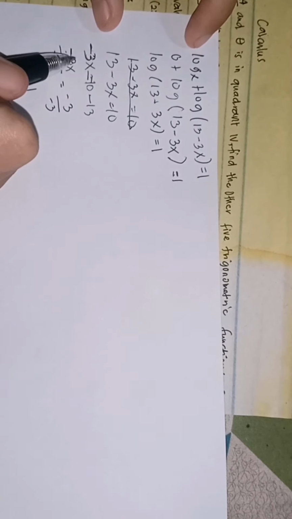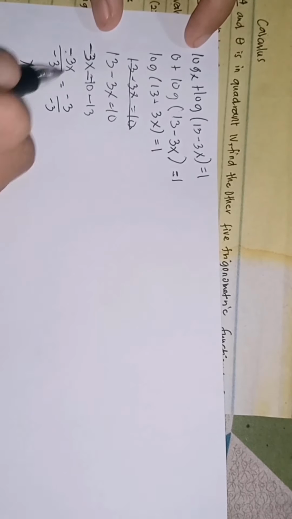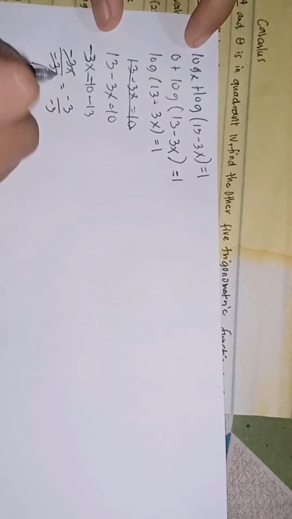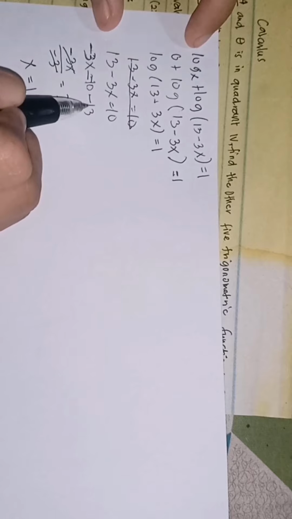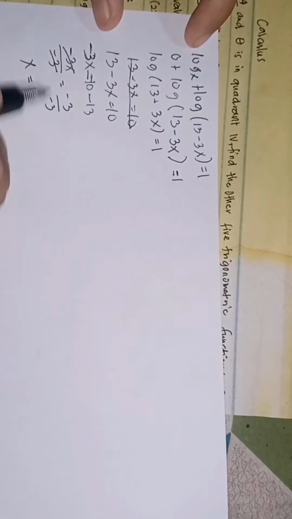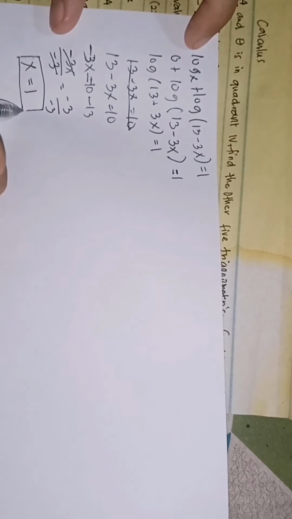We must divide both sides by negative 3. So negative 3 over negative 3 cancels. What remains is x equals, so 10 minus 13 is negative 3. So negative 3 over negative 3, which makes x equal to 1.